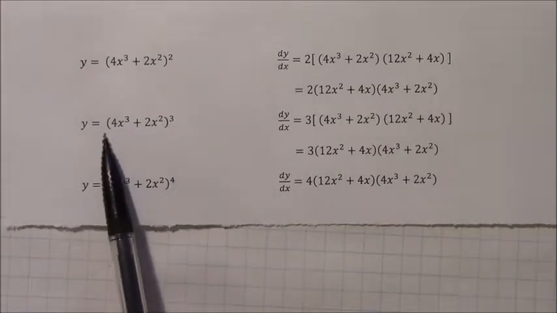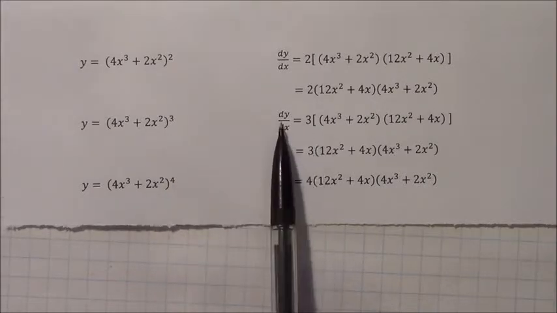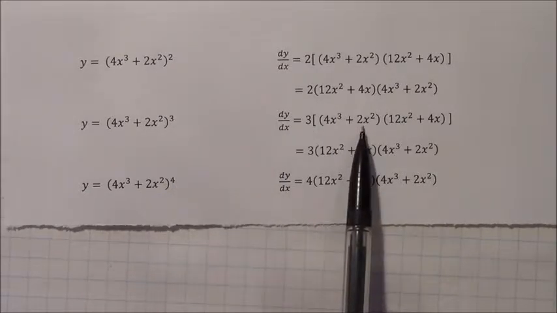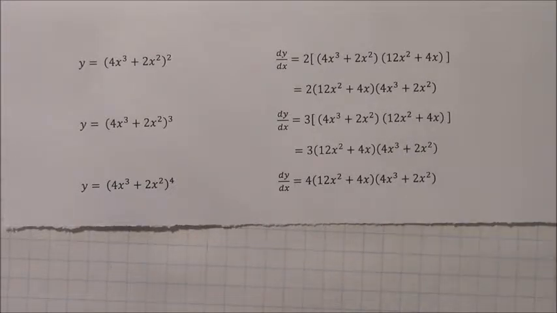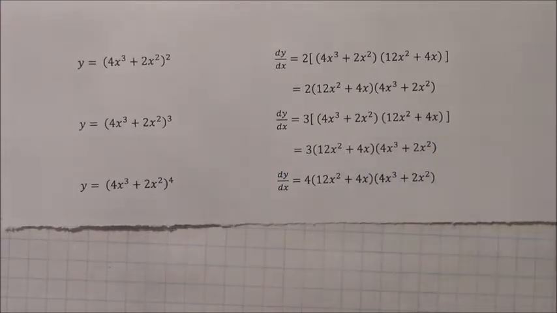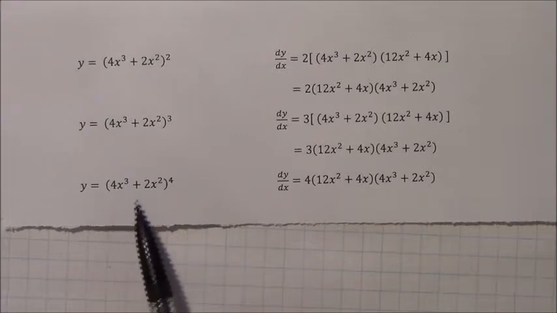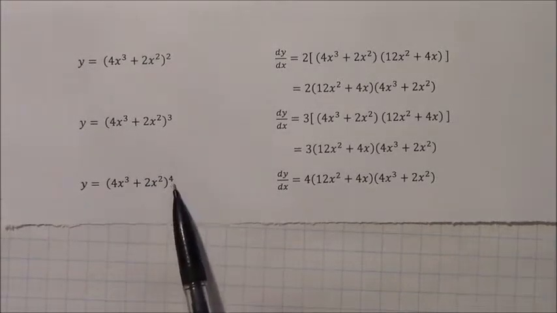For this next one, we've got 4x^3 + 2x^2 again, all cubed. The derivative is 3(4x^3 + 2x^2) squared, multiplied by (12x^2 + 4x). And then I'll bring this 12x^2 + 4x to the front. And then for the last one, again, the interior function is the same, to the power 4.